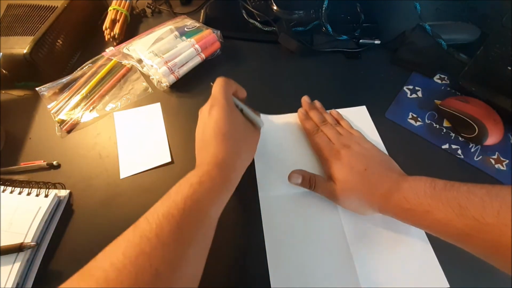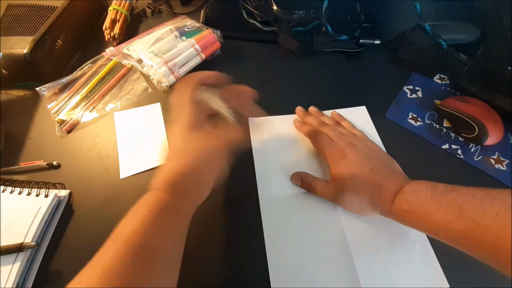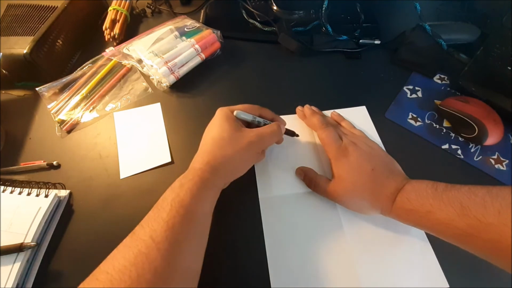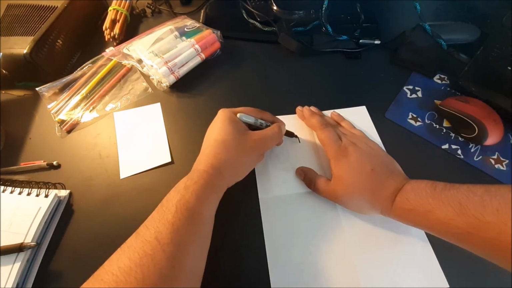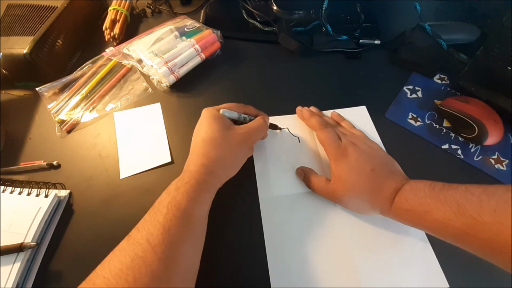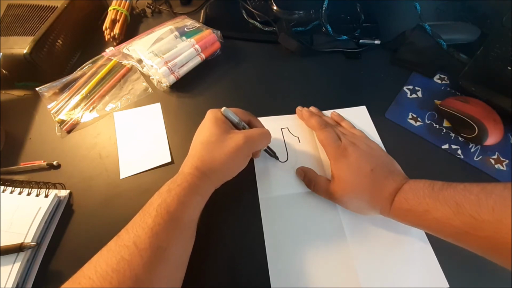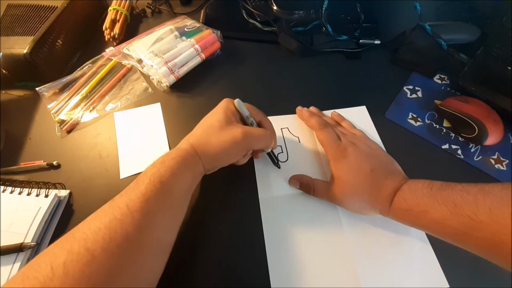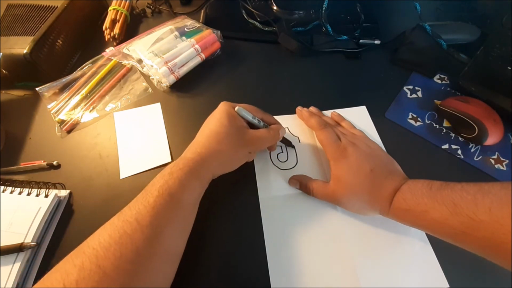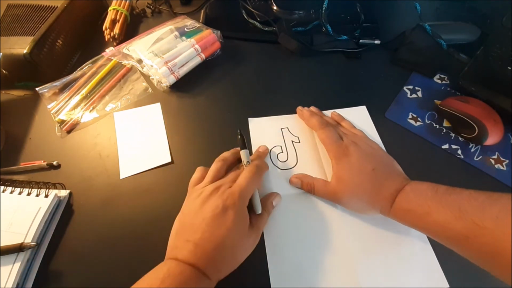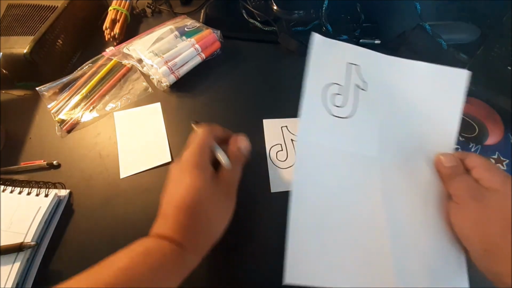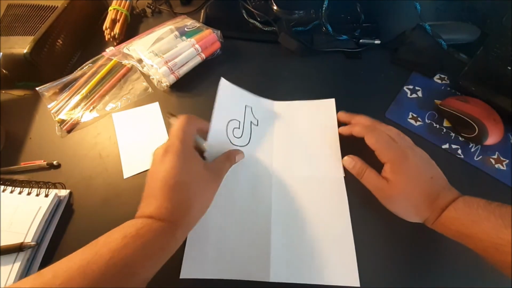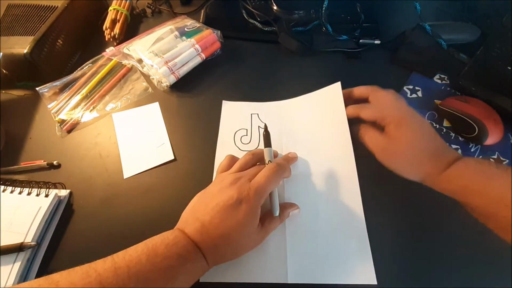So whatever you draw on your card or on your small piece of paper, you want to make sure that you do it with a black marker so that it'll be easier for you to see. Okay, so I have my first one down, and when I do my other ones, I want to make sure that I try to line them up so that they're in the same spot.